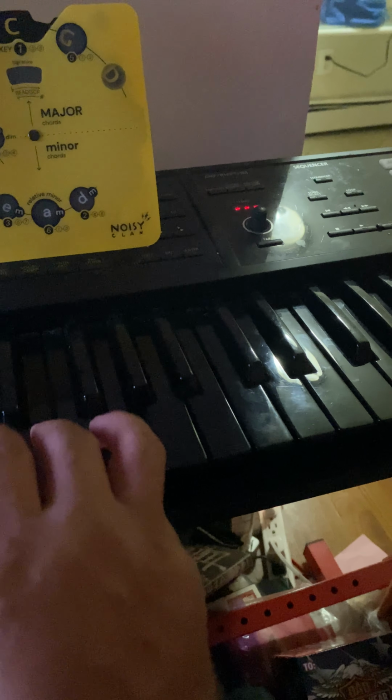G, B, D. So if I'm in D minor and I want to go to G, I'll go to G, B, D. Is that right? Yeah, G, B, D.